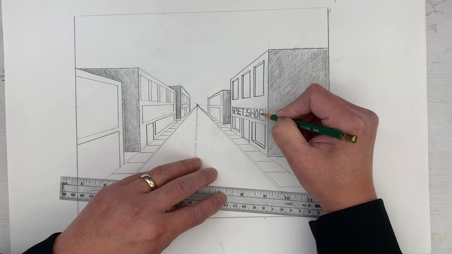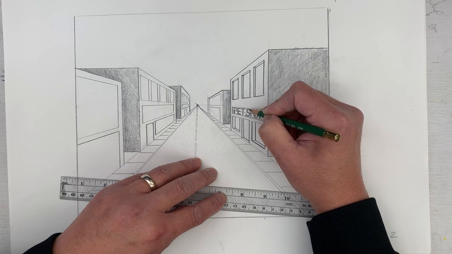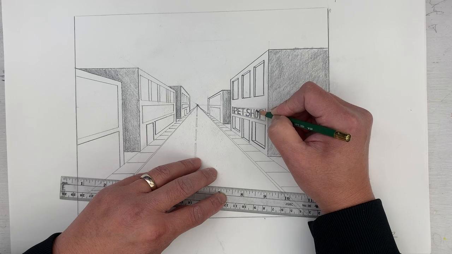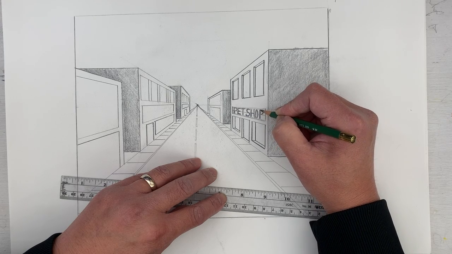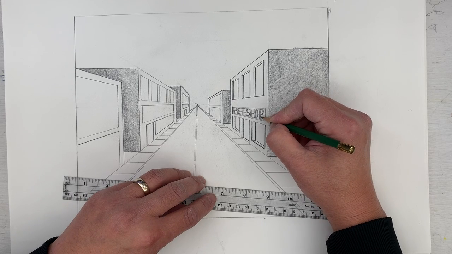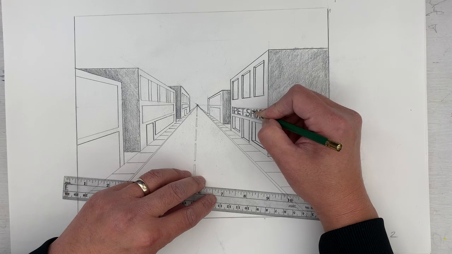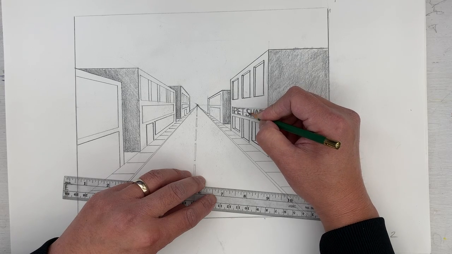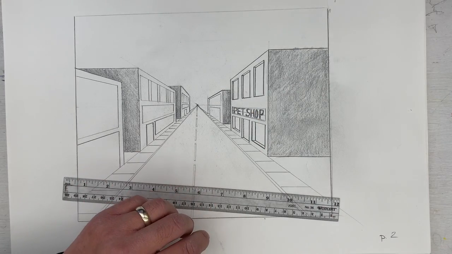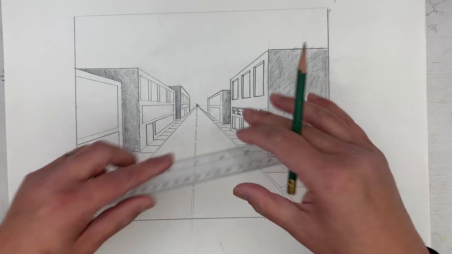But notice how I use those guidelines to guide where everything goes. And this is a real basic way to do this, but effective. I'm just going to fill these in, give a little thickness. Okay, so I got a pet shop, I got apartments above there.